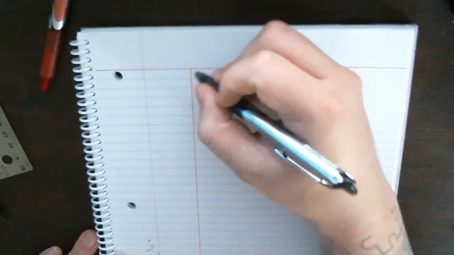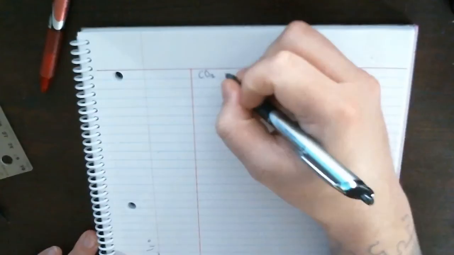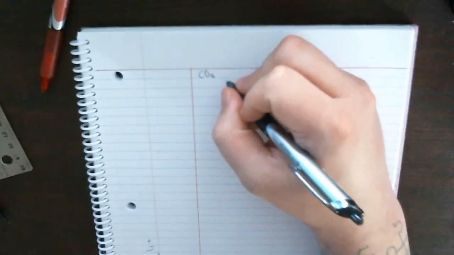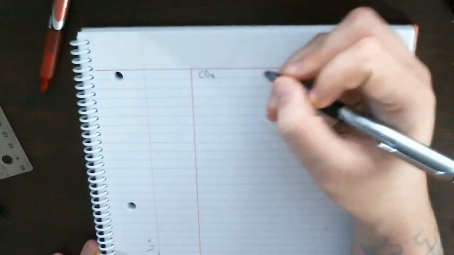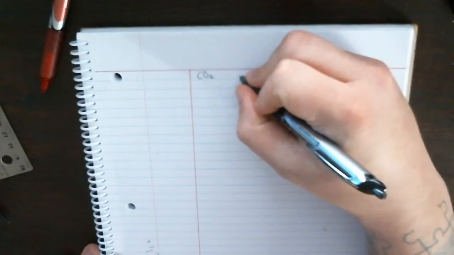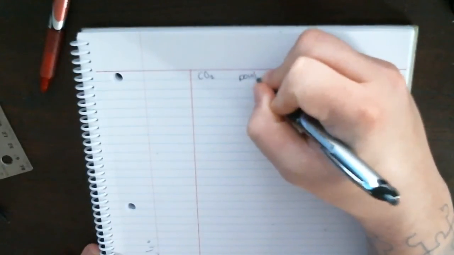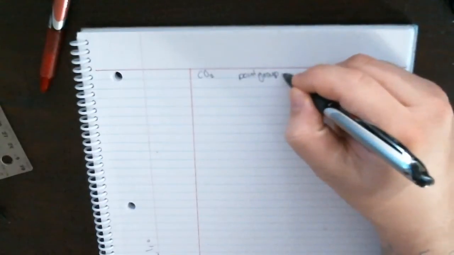What we're going to do is take CO2 and find the irreducible descriptions for CO2. Okay, CO2. Now, first thing we need to find is the point group. The point group is the symmetry operations that it is capable of, well, everything.